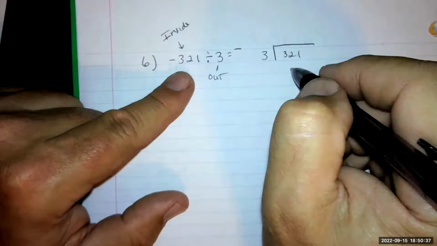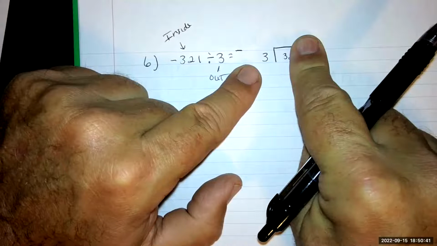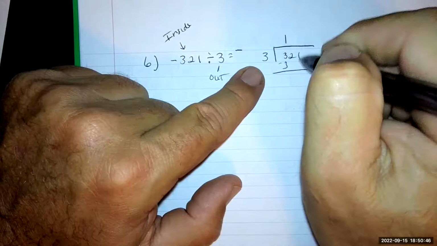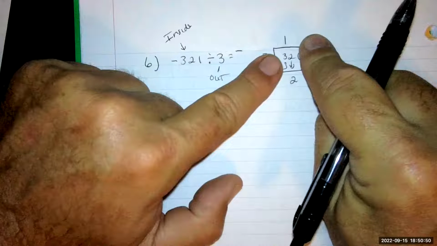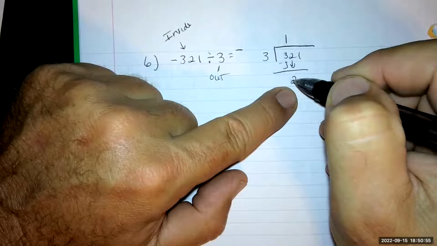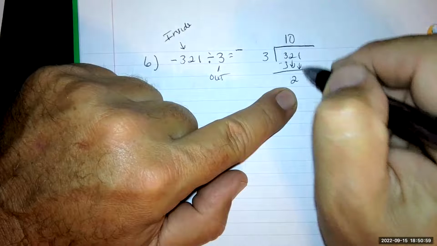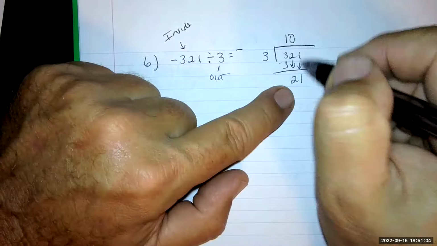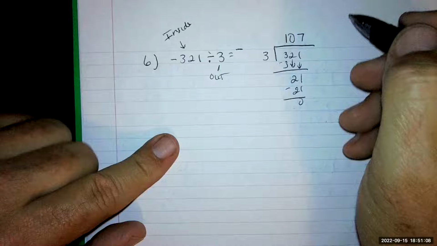So now I'm going to divide, just like you did in elementary school. 3 goes into 3 one time. Bring down your 2. 3 goes into 2 how many times? Well, this number's not bigger than that one, so it's 0. Bring down your 1. 3 goes into 21. See how 21 is bigger? 3 goes into 21 7 times. So my answer here is 107.